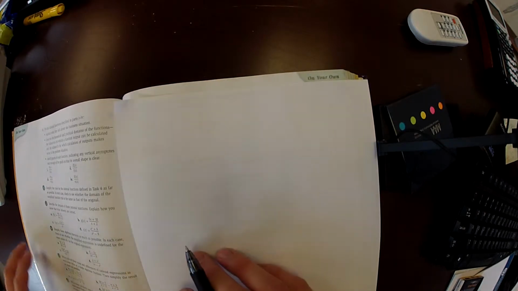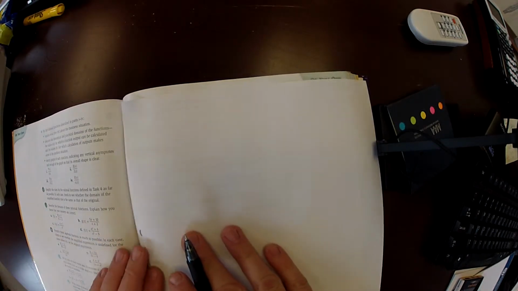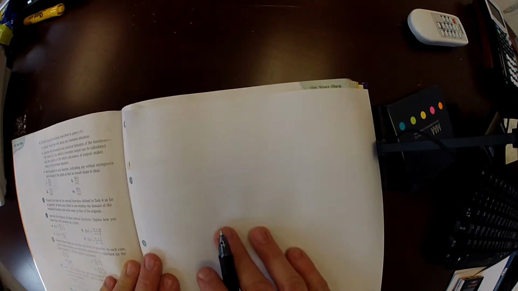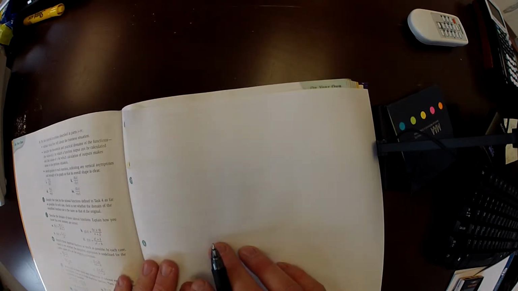But the reason I want to factor first is because we might find issues where the denominator and the numerator of the expression share the same factor. So what we're going to do is simplify the expressions first, then check to see what goes away and what doesn't, and how that affects the domain, of course.